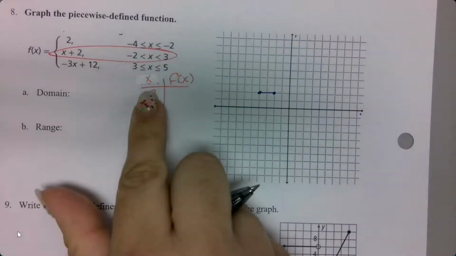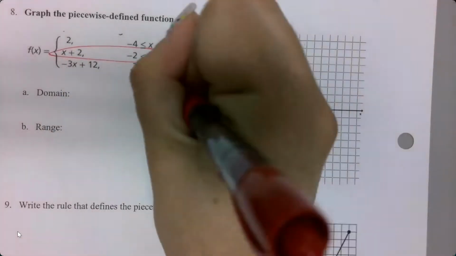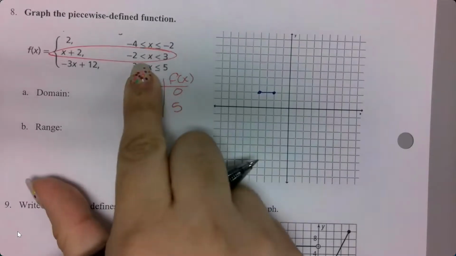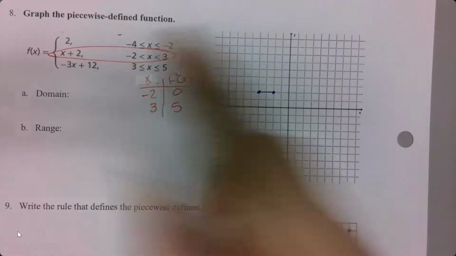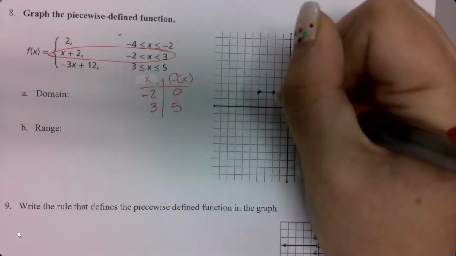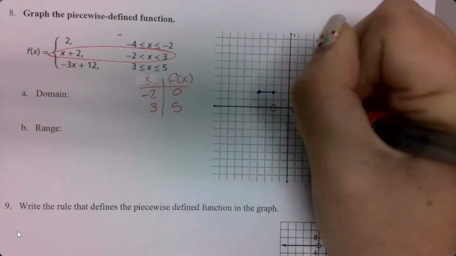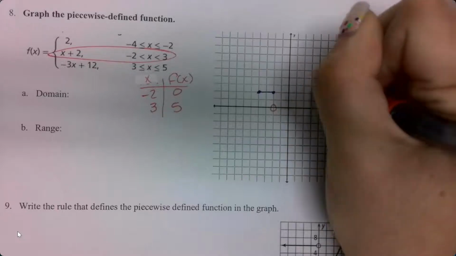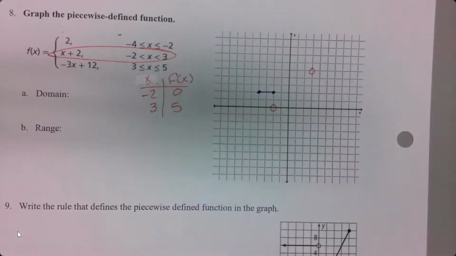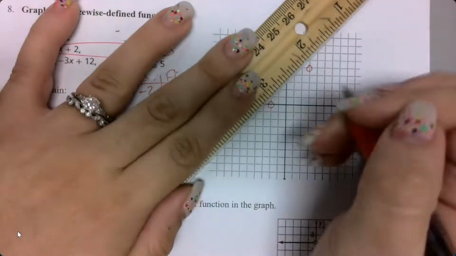So when I plug in -2, -2 plus 2 gets me 0. 3 plus 2 gets me 5. So I want to go plot those points. There are no lines under these, so they're going to get open circles. -2, 0. 3, 5. 1, 2, 3, 4, 5. Then I want to connect my points.